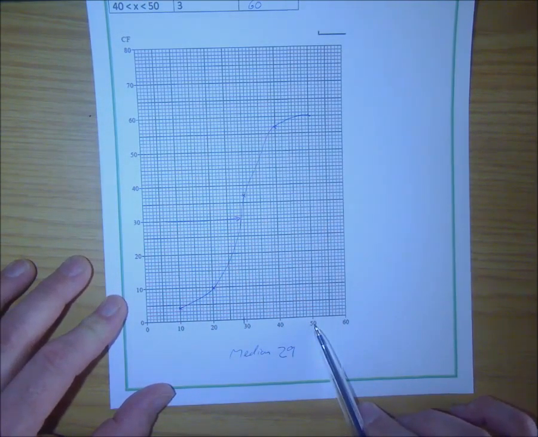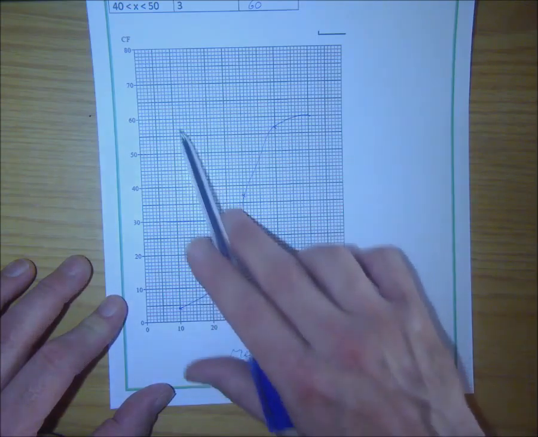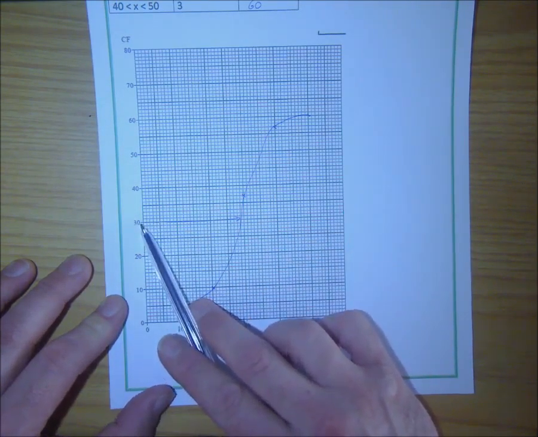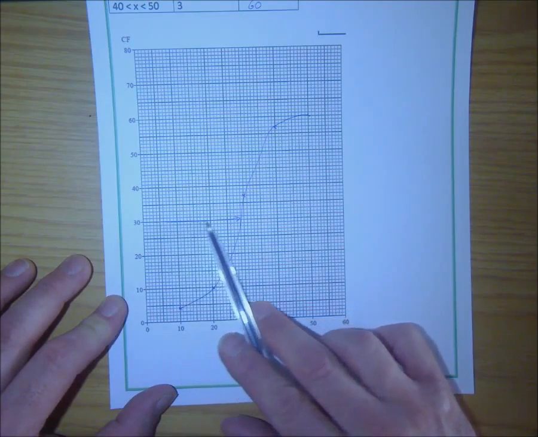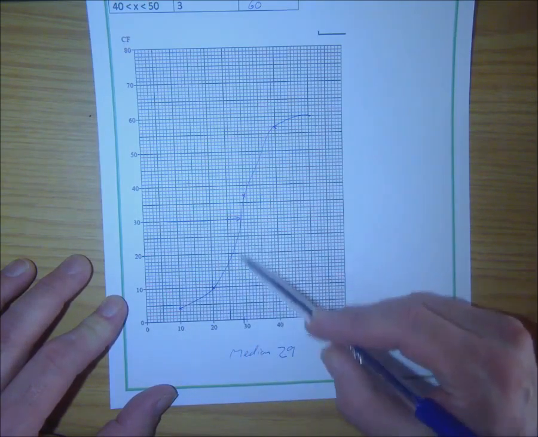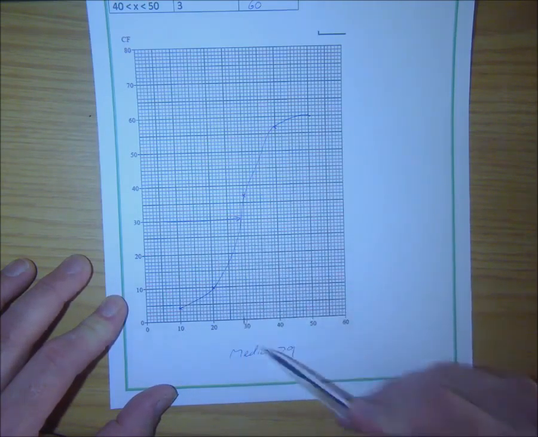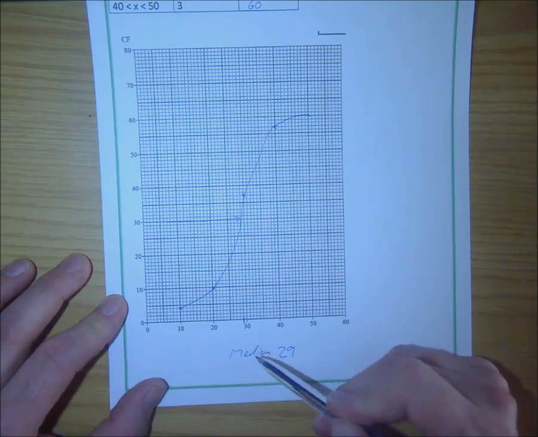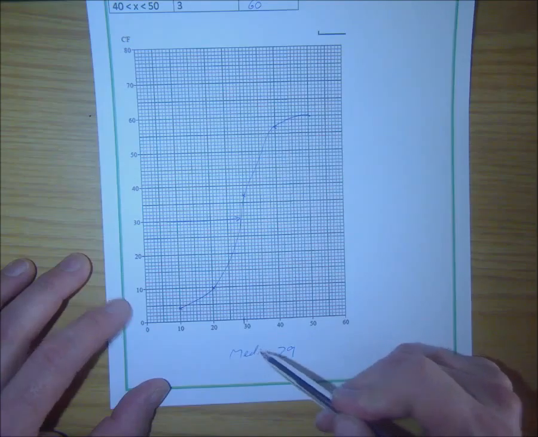I'm going to find the median. Well, if there's 60 people altogether, then the median value will be found at 30. Go across, hit my curve, come down, that median's at 29. So be quite exact, don't go across and call it 30, because actually some papers will give you half a unit as leeway, so it's really quite strict.